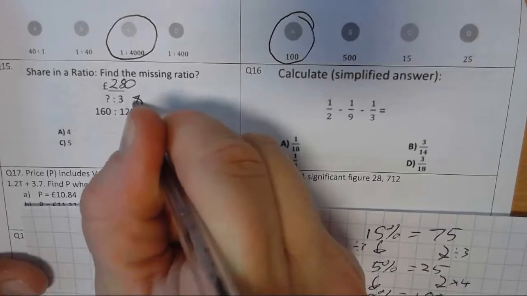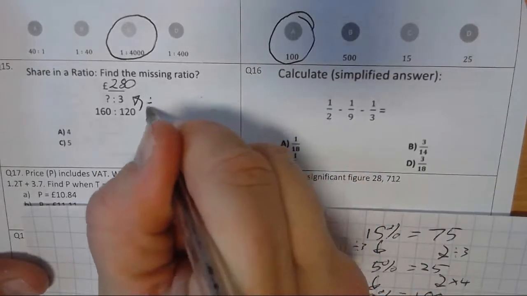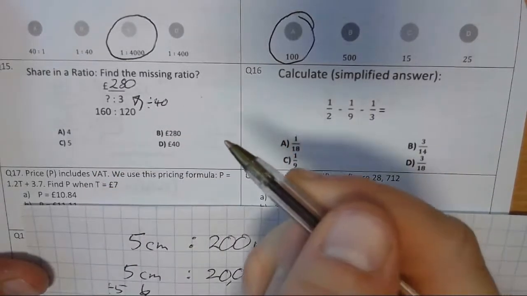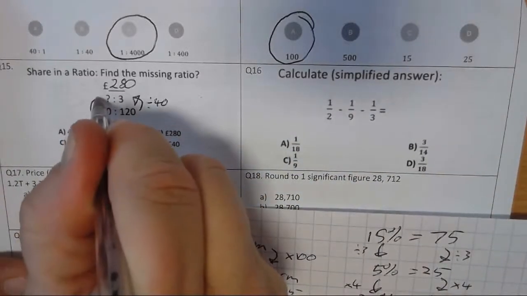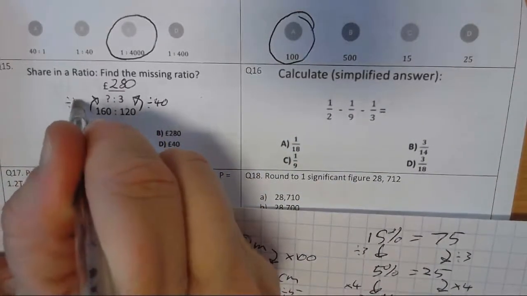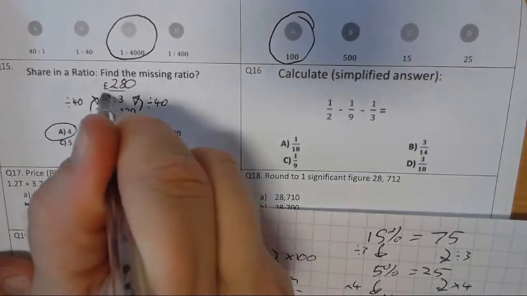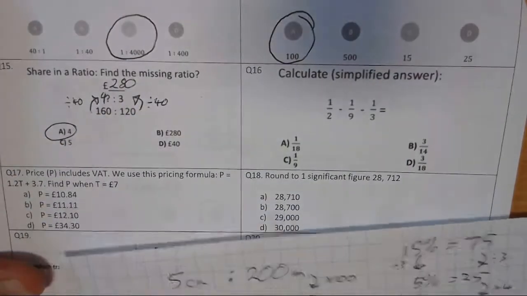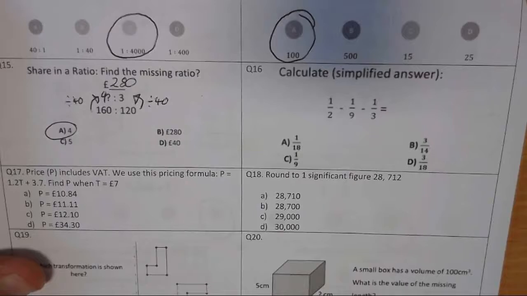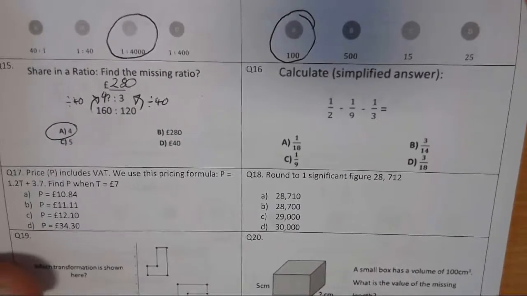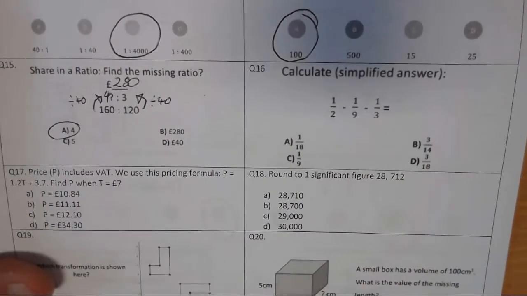So to go from 120 to 3, you would have to divide by 40. So to go from 160 here, I would also have to divide by 40. So it's the same as 4 to 3, and that's my missing ratio. So it's just a little bit confusingly worded.